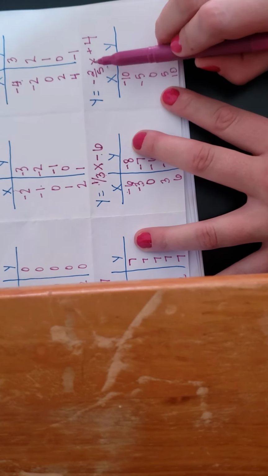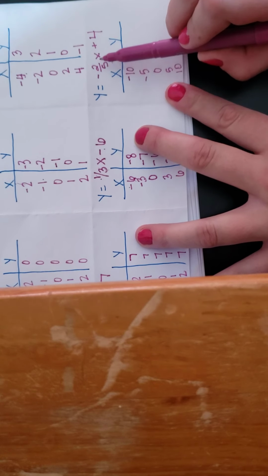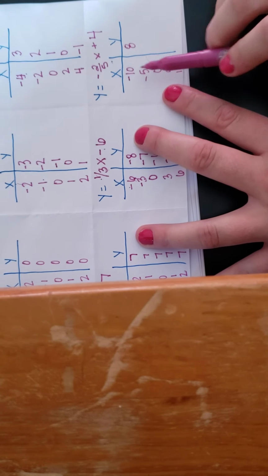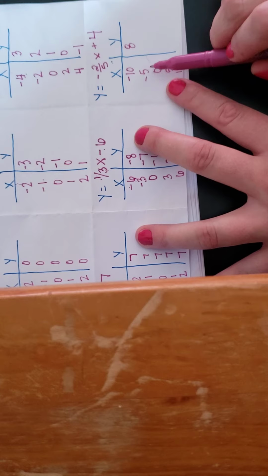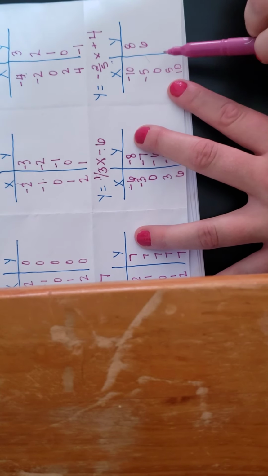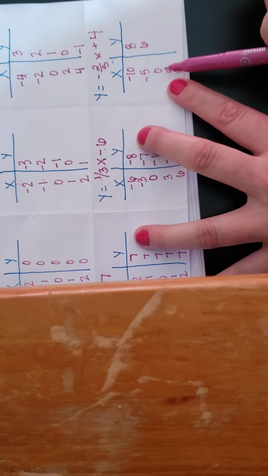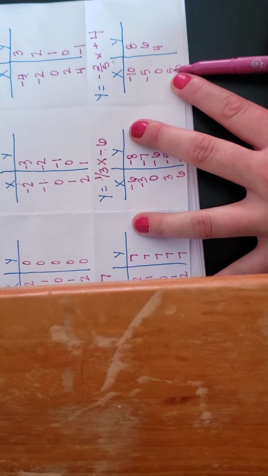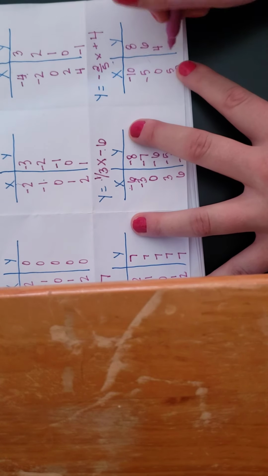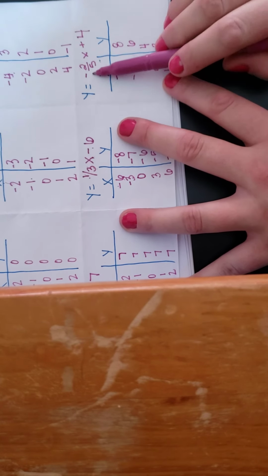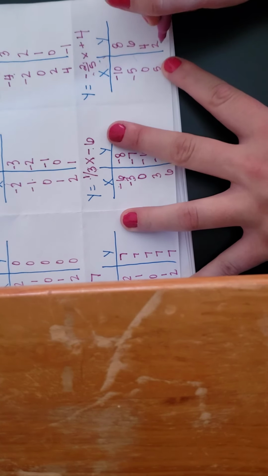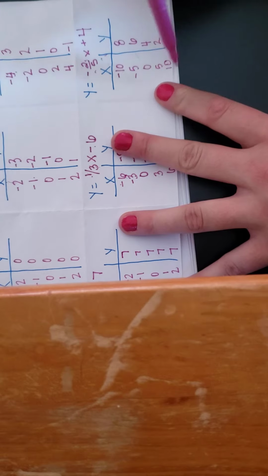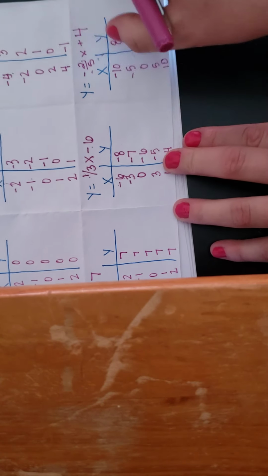So if I plug in negative 10, negative 2/5 times negative 10 is 4. 4 plus 4 is 8. Negative 2/5 times negative 5 is 2, plus 4 is 6. Negative 2/5 of 0 is 0, plus 4 is 4. Negative 2/5 of positive 5 is negative 2, plus 4 is 2. And negative 2/5 of 10 is negative 4, plus 4 is 0. And as you can see, our y values are going down by 2 each time our x values go up by 5. These are what your tables will look like.